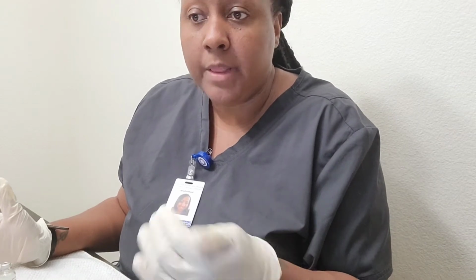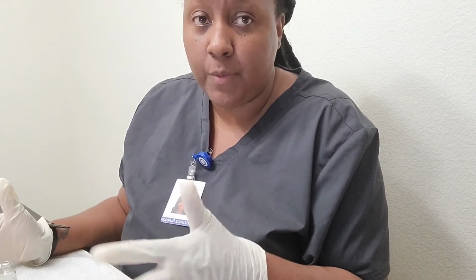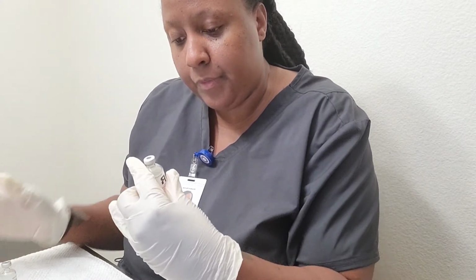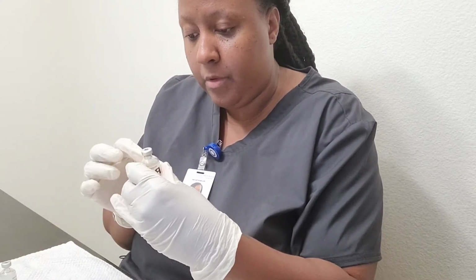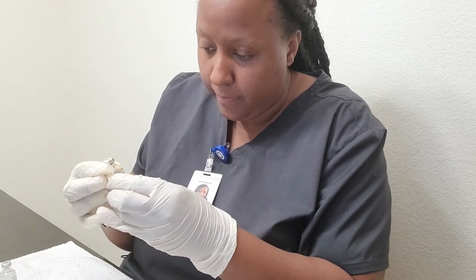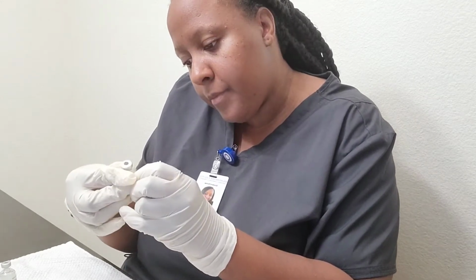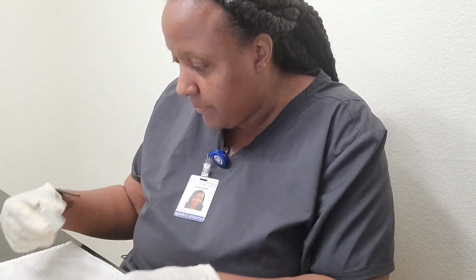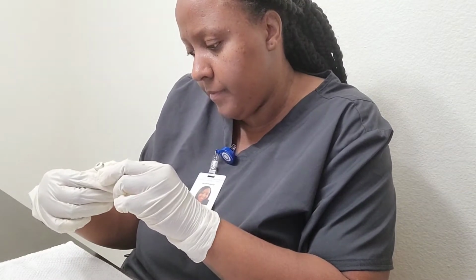Okay. Also, I would like to note that I will compare the insulin label with the medication administration record. So with the EHR, I would check the expiration date on the vial. Okay, so we are good.